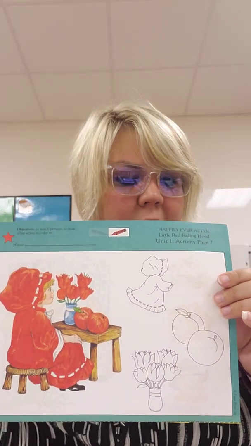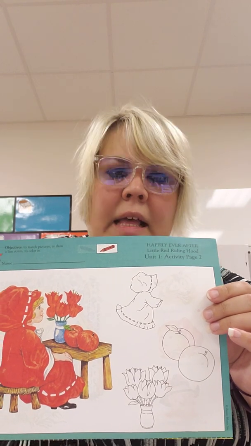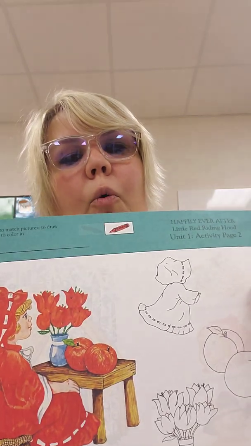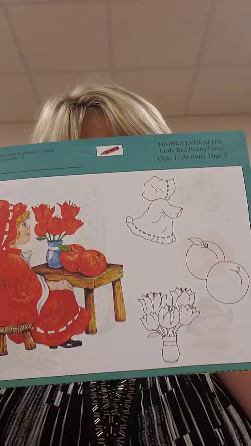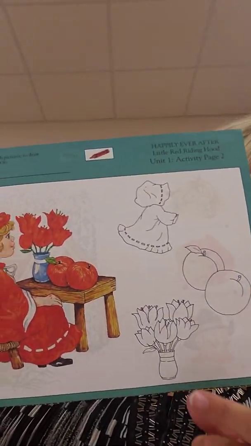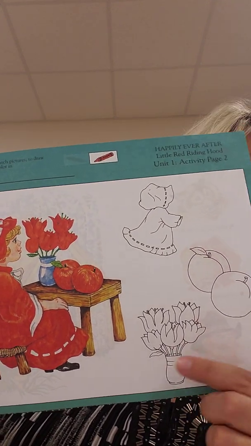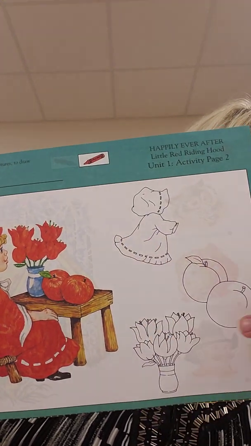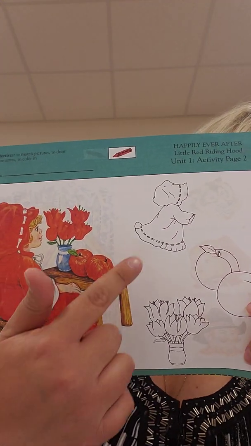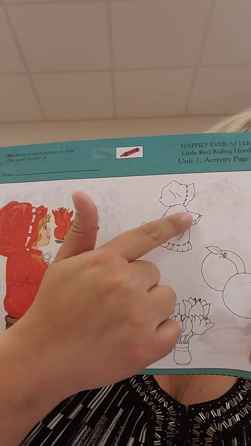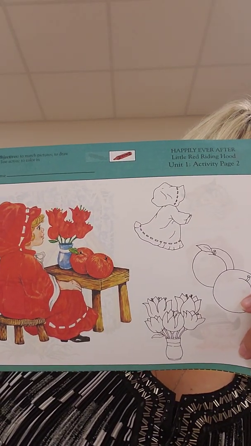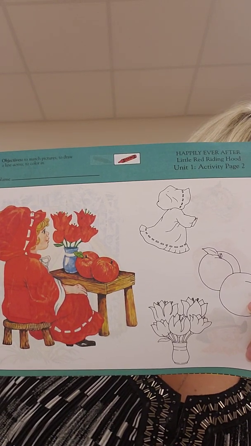All right, my first clue or riddle. I am soft and red. Little Red Riding Hood wears me on her shoulders. What am I? What does she wear? Does she wear flowers? No. Does she wear apples? No. It's her coat or her little hood that she wears, her jacket. So I want you to color this red. You can pause it while you do that if you want.